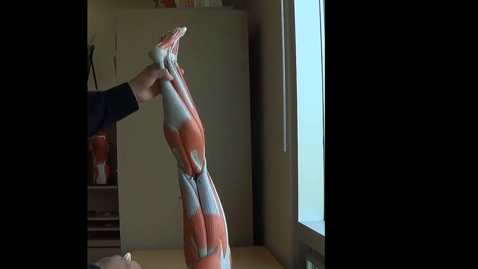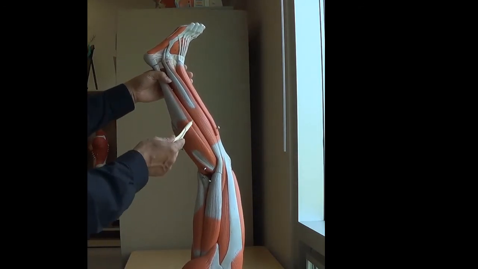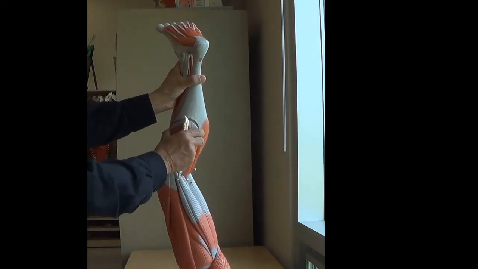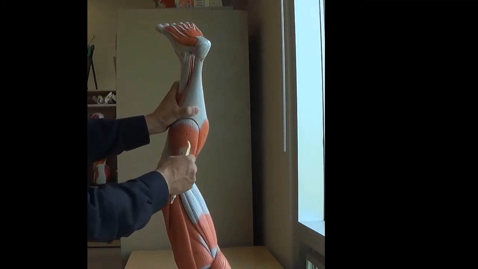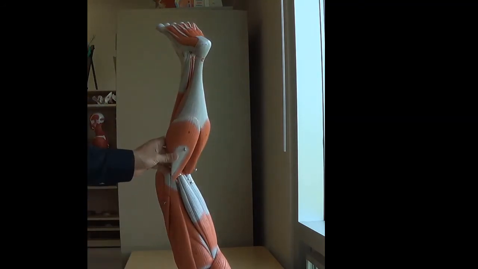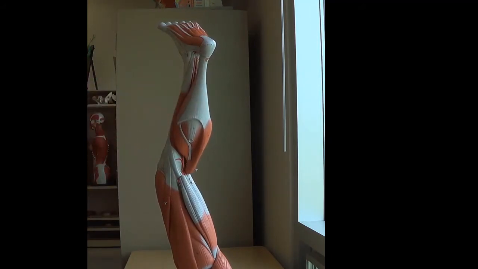And under the gastrocnemius, you can see part of it. This is called soleus. Now we can see a big part of soleus if I take this away. So this is the soleus and this is the gastrocnemius. Okay. So those are the two big muscles in the back of the leg.